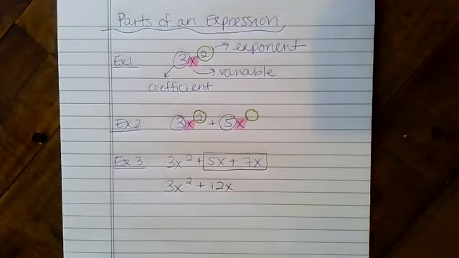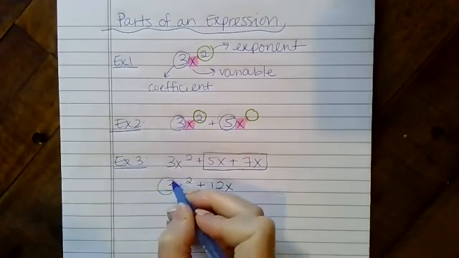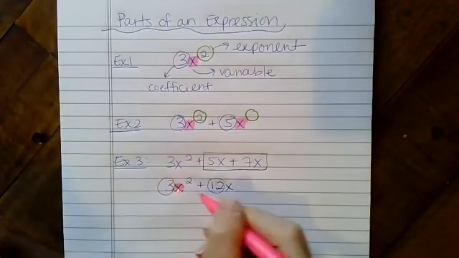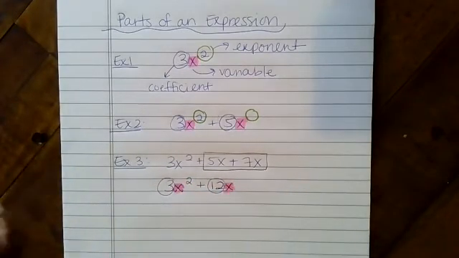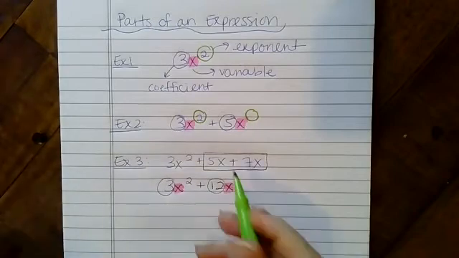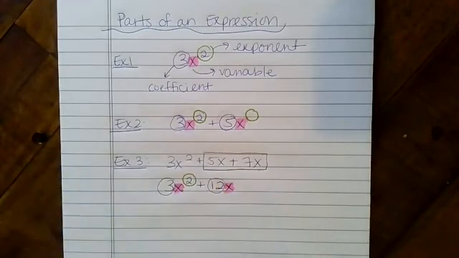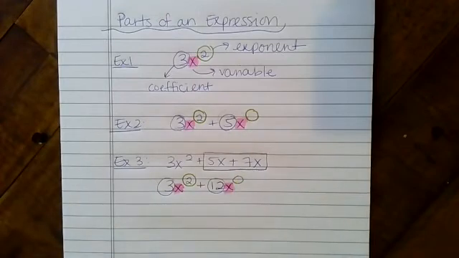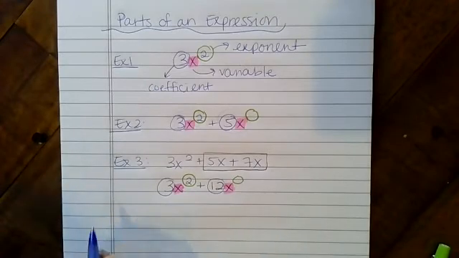Now, if I were to identify my coefficients, okay, I know that 3 and 12 are coefficients. I know that x and x is a variable. And I also know that I have 2 exponents. I have an exponent of 2, and I have an imaginary exponent of 1, okay? Now, the last definition that I have not included is a constant. So let's go to example number 4.